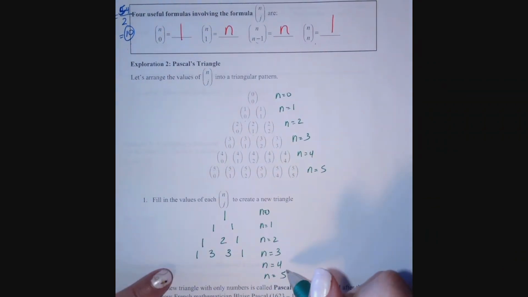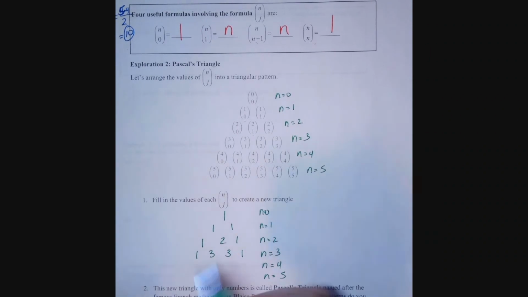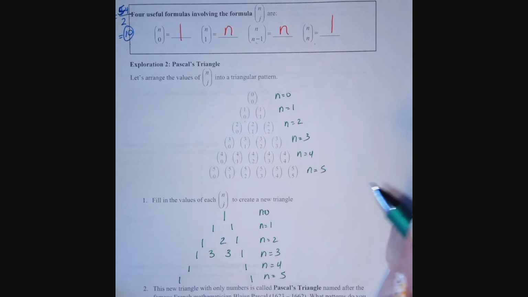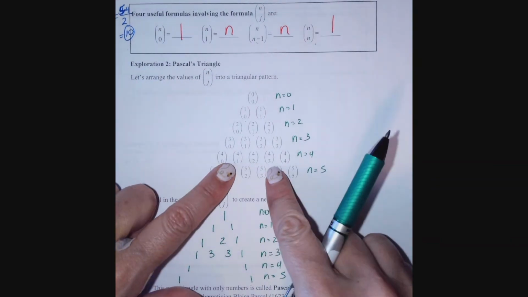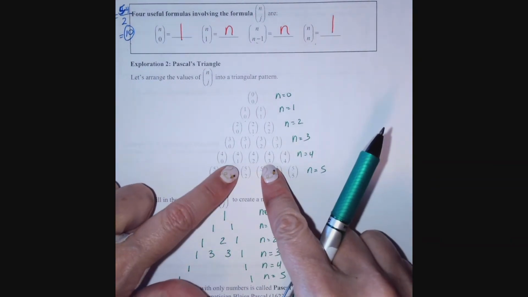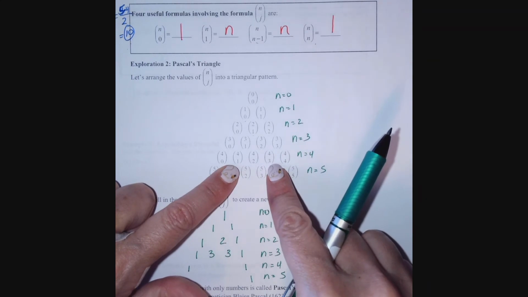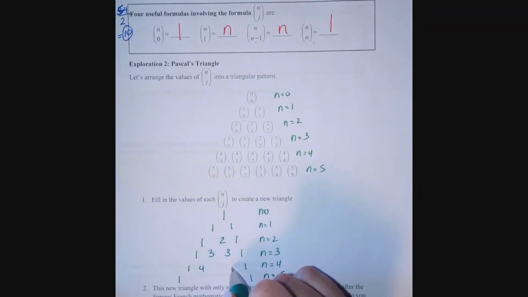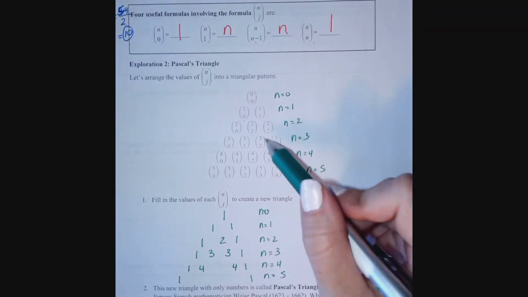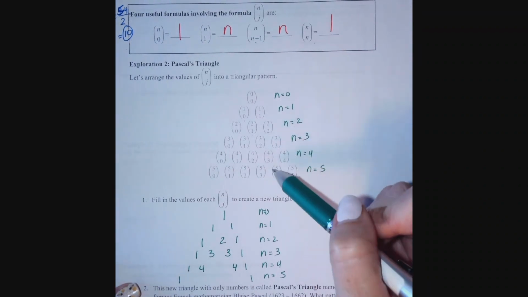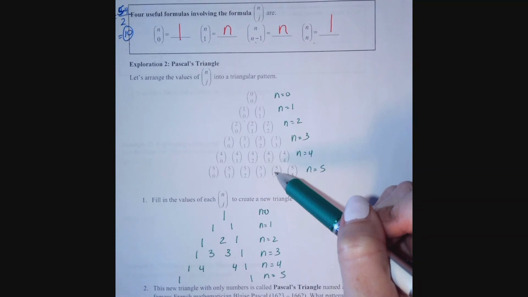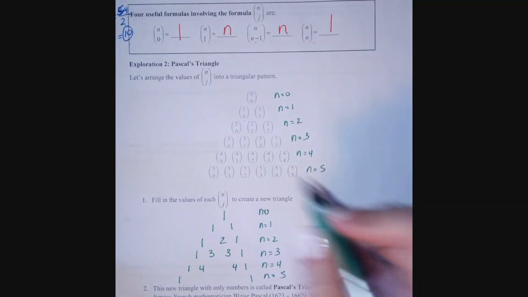When I move to my fourth row, those outside values are still going to be 1s, and they're going to be 1s on the fifth row as well. Back to the fourth row, choose 1, choose everything but 1, always gives me n, so those are going to be 4s. And in the middle I have 4 choose 2. Well, what would 4 choose 2 be?